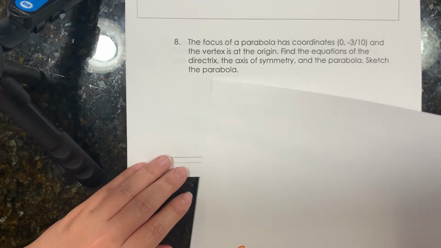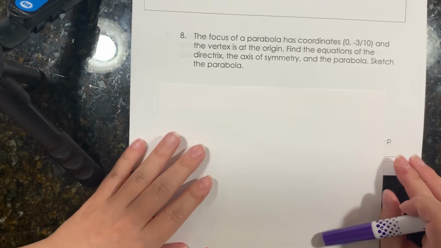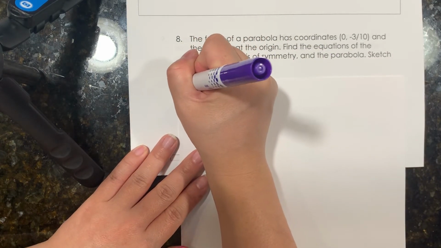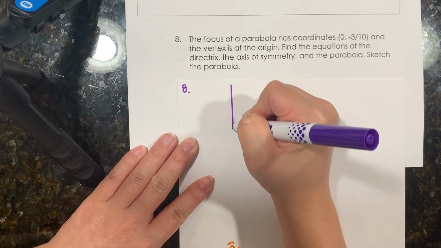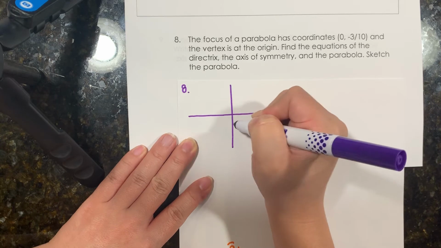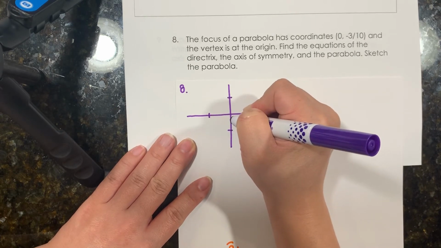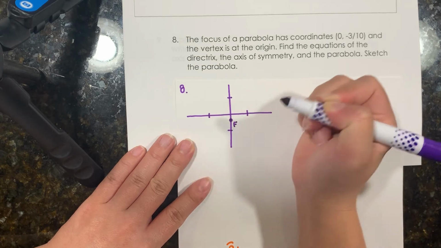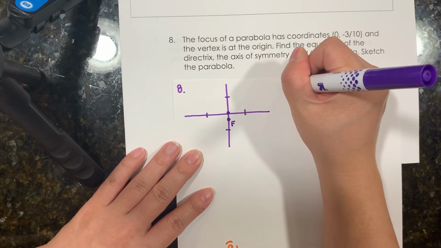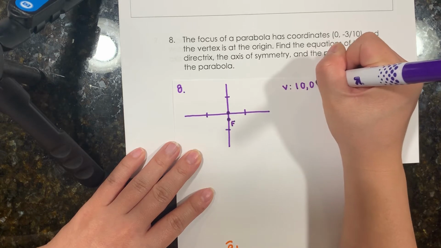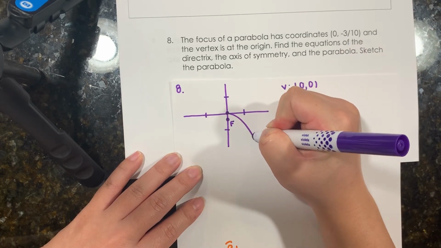Now moving on to number 8. Number 8 is something that we worked on in the last lesson, lesson 68. It says the focus of the parabola has coordinates 0, negative 3/10. So this would be on my diagram. If this is 1, 1, 1, 1, negative 3/10 would be about here. That would be your focus. And the vertex is at the origin, so the vertex is at 0, 0. We know that our parabola is actually going to open up to the focus. So this means that my parabola is going to look something like this.